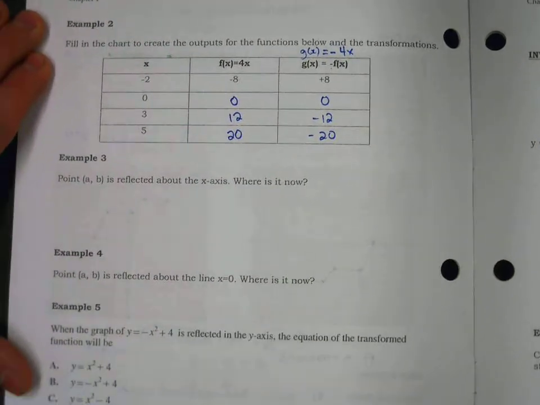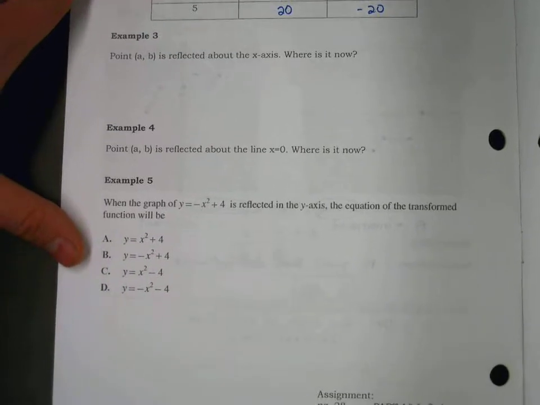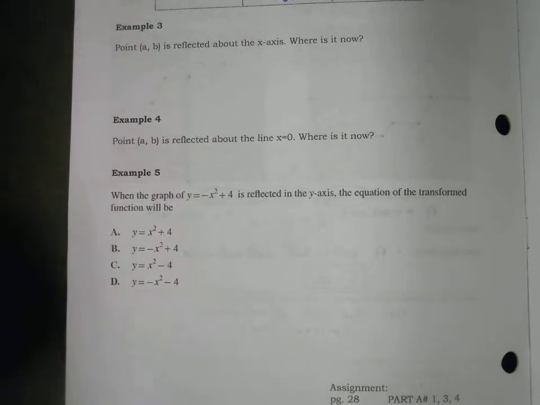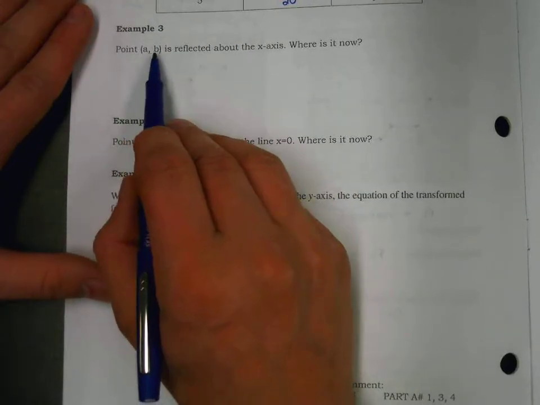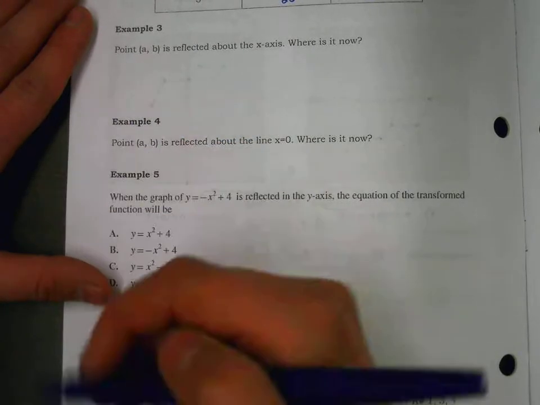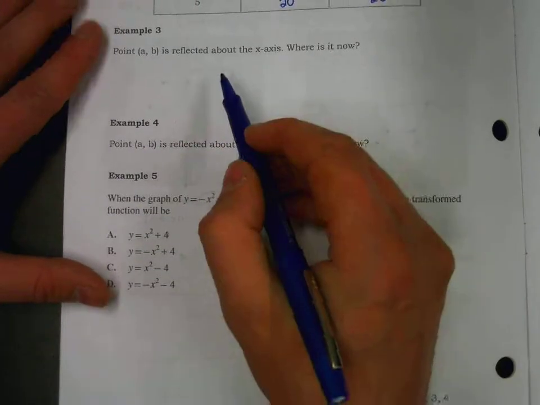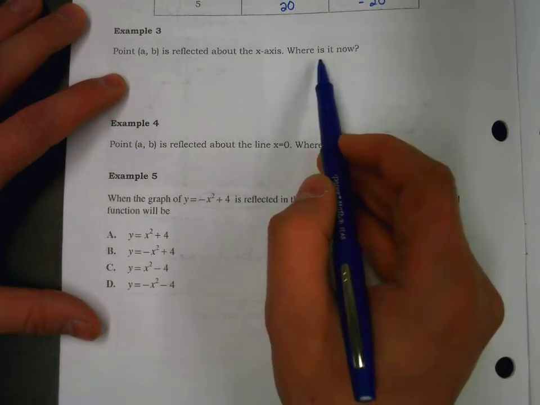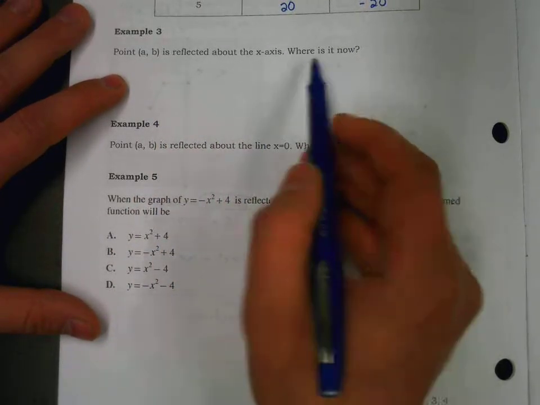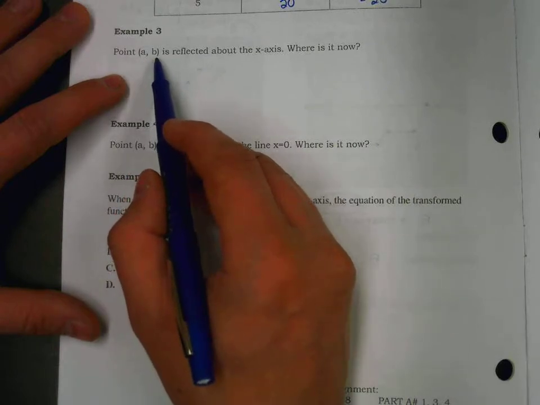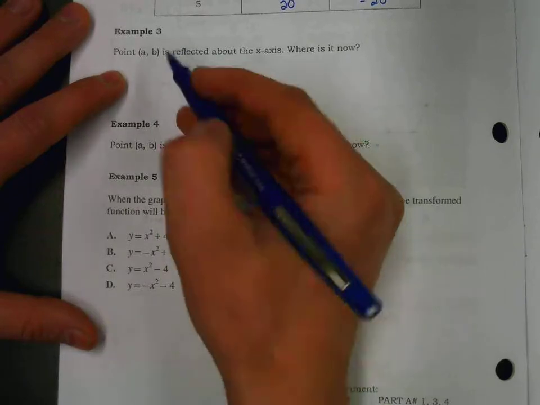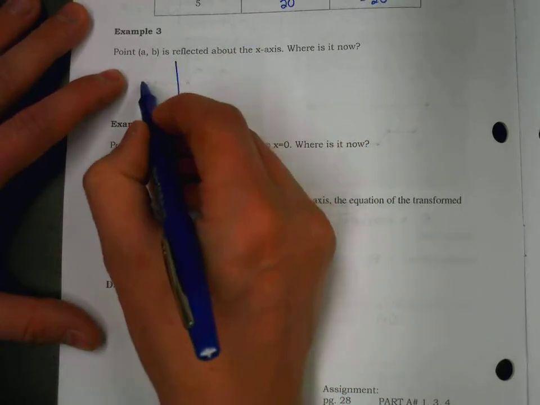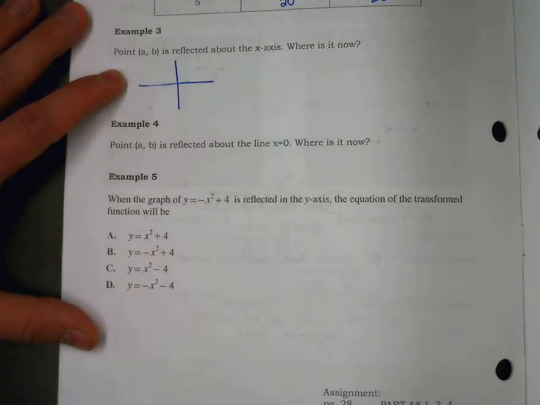So a little bit more conceptually now, what if we were to talk about a generic point a comma b? So we did some actual flipping visually, but what happens if we say there's a reflection about the x-axis? Where is it now? So every point, almost like a mapping notation, is changing to where when we talk about a flip in the x-axis.